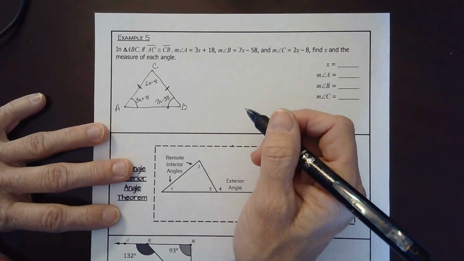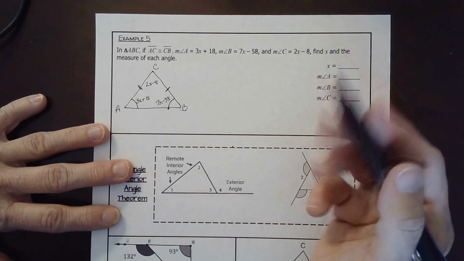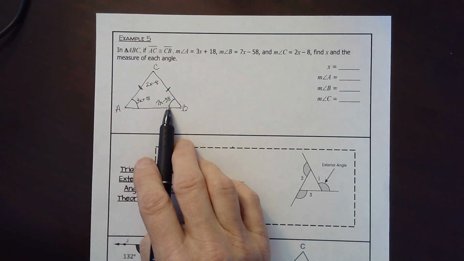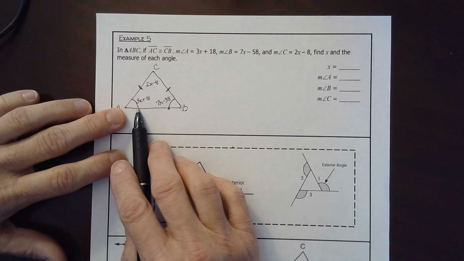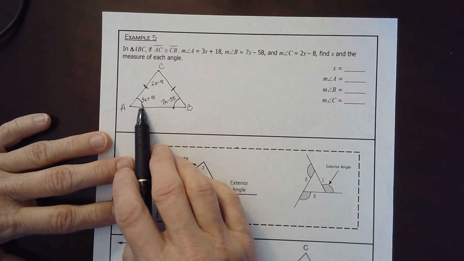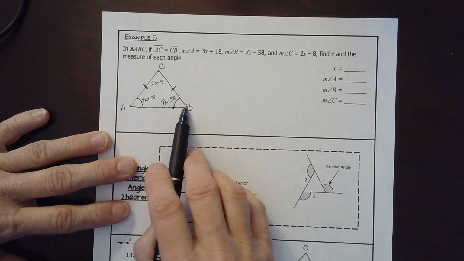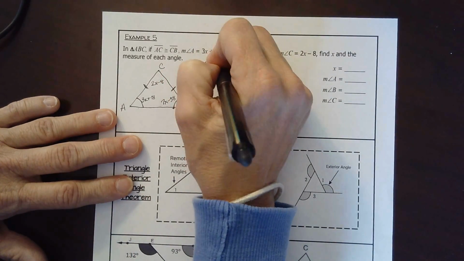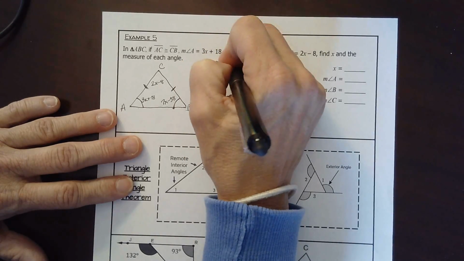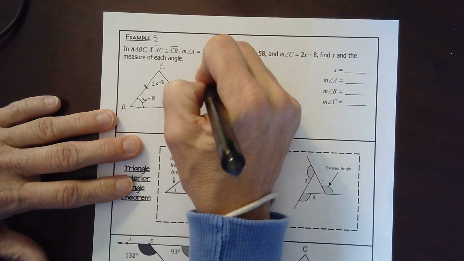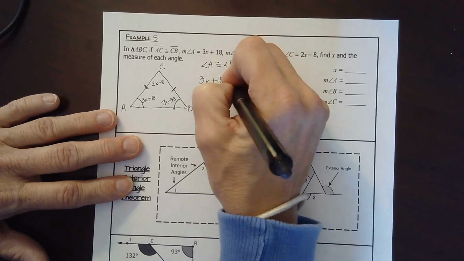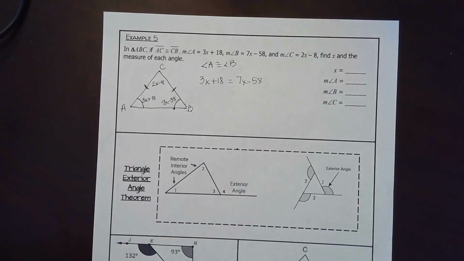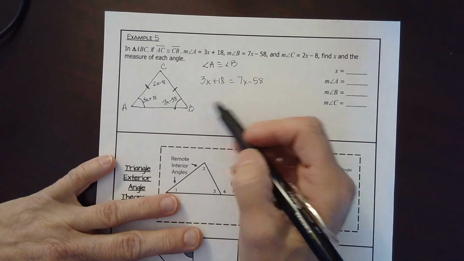All we have to do is, well, we can do a couple of things. Here's what I like to do with these two. I know that these two angle measures are the same, and since they are the same, angle A is congruent to angle B, then I know that 3x plus 18 equals 7x minus 58. Okay, so all I have to do now is solve for x.